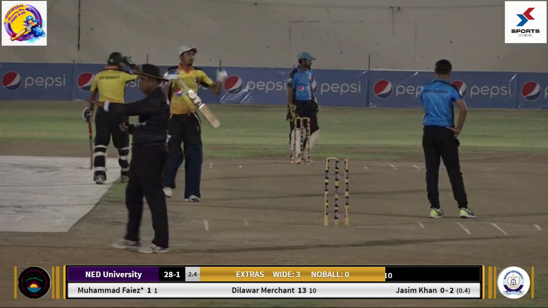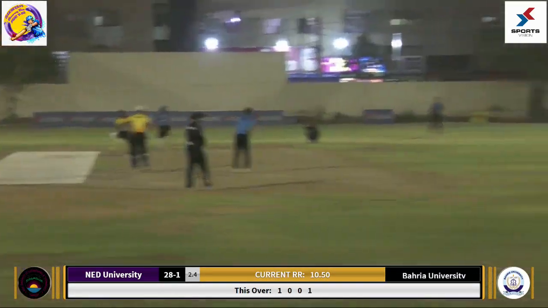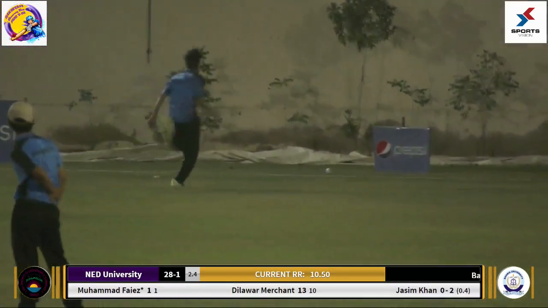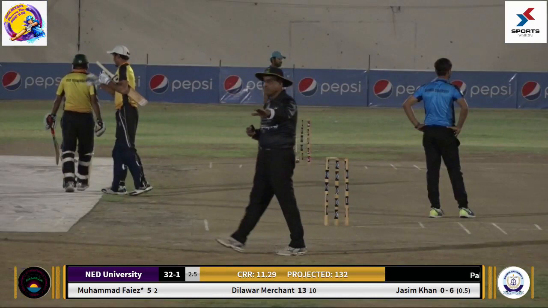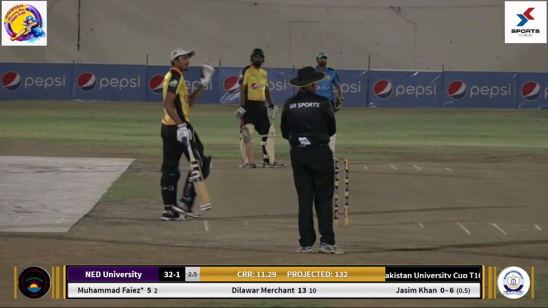It's a boundary from Mohammad Faiz. Tried to play off the back foot and nicely played. It's found the gap. The score moves to 32 now, and we are into the third over.